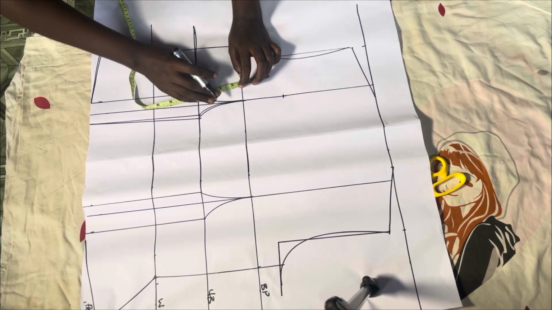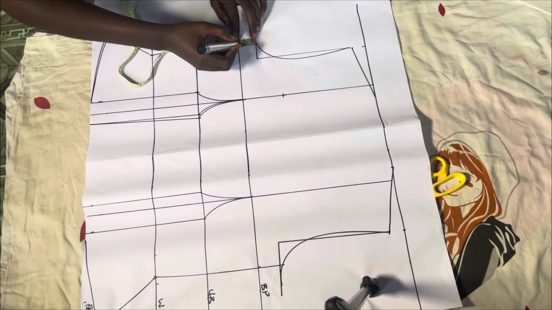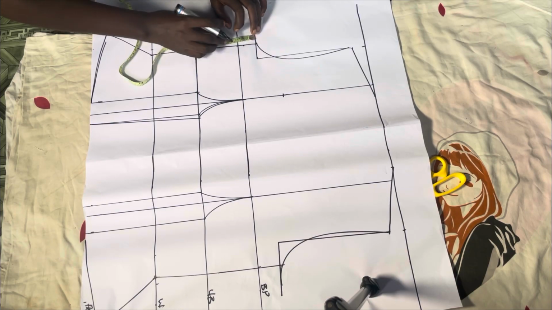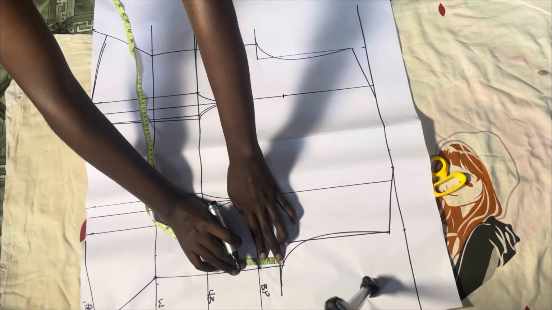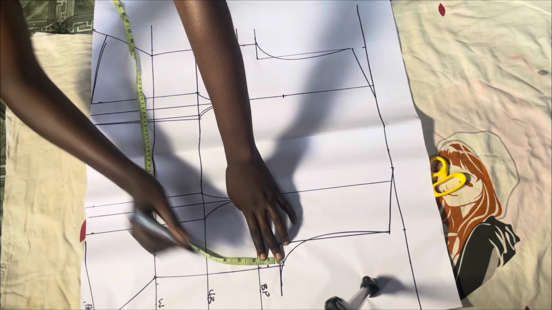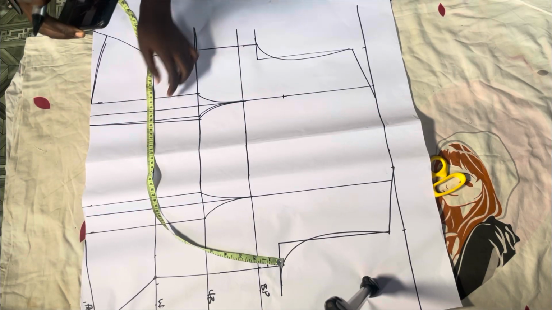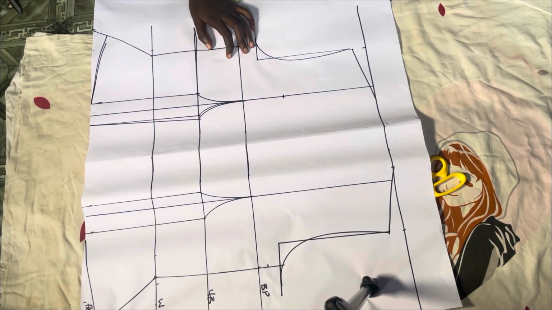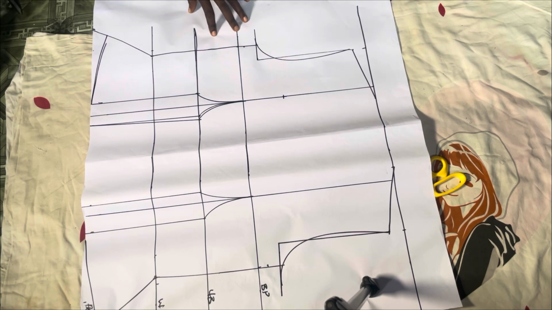Next, what we want to do is on the armhole area, we're going to come down from that point by 1 inch. So I've gone ahead to mark that, and then for the opposite side as well, we are also going to come down from our armhole by 1 inch, as you see me doing right now. Now we want to go ahead to create that shape.